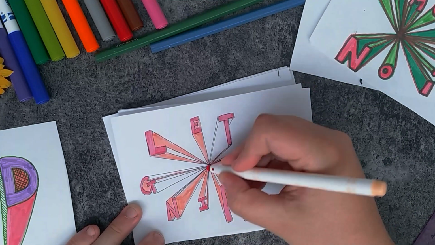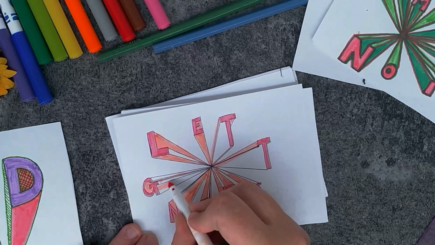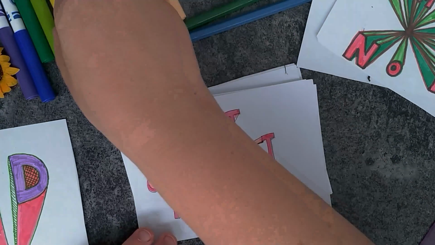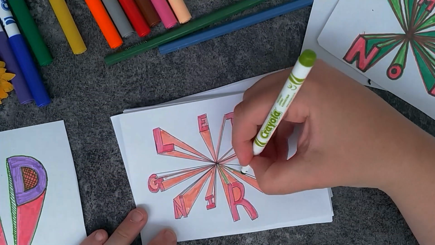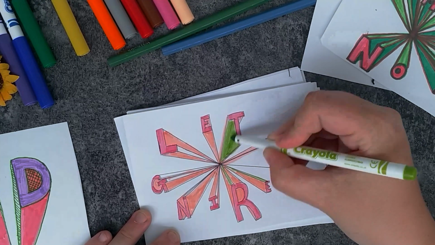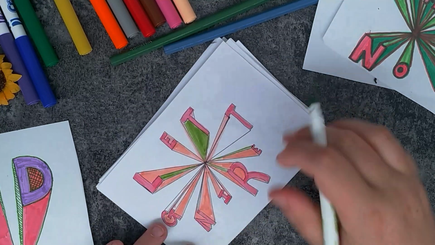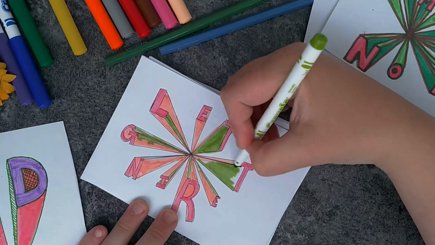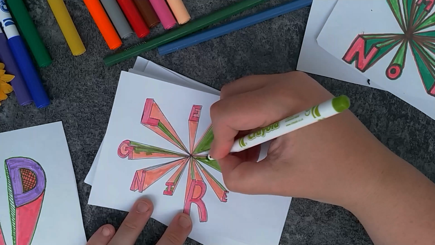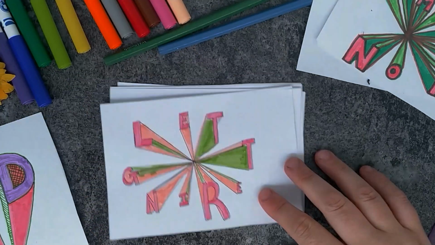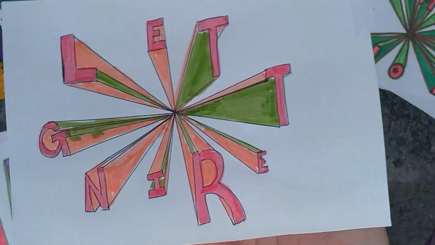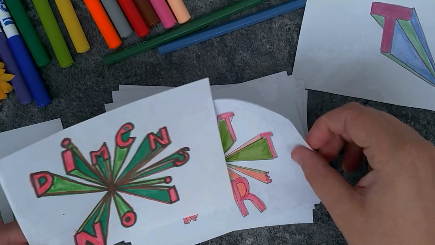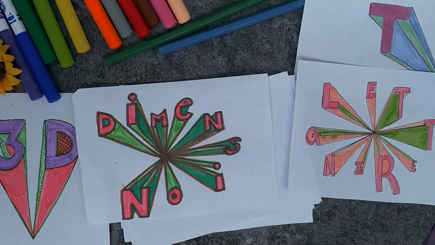You can experiment with different patterns like you see on the left, the letter D, just to create different effects. This is really about you being creative and choosing your own style. So I encourage you to have a go using any word of your choice or a name, and see if you can have that 3D perspective from a point.